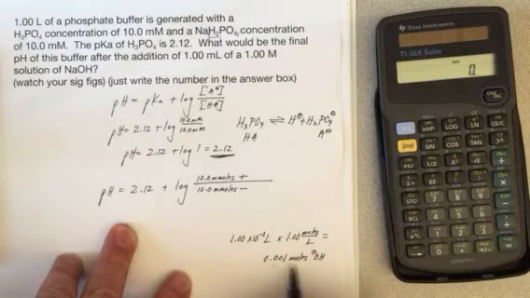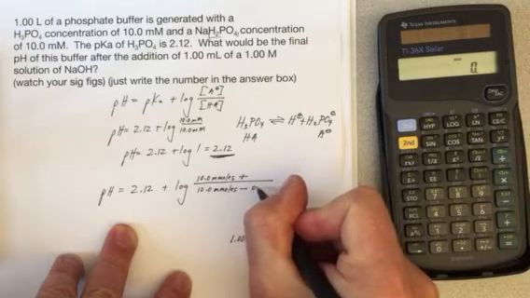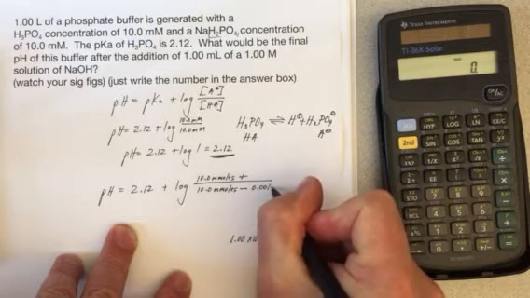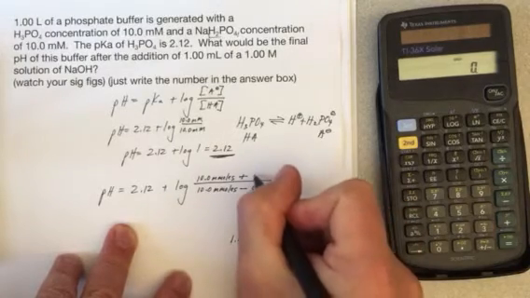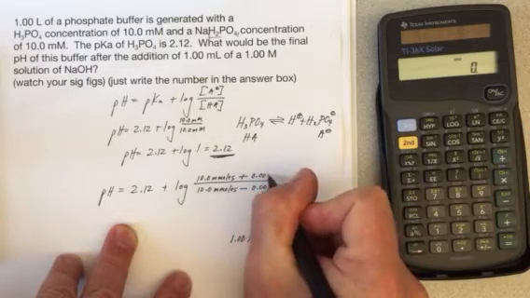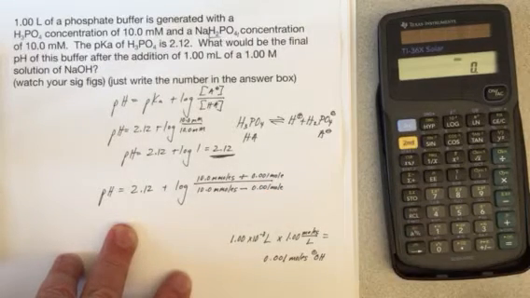And again, for every mole of strong base, I'm going to lose a mole of acid, and it will be converted to a mole of base.